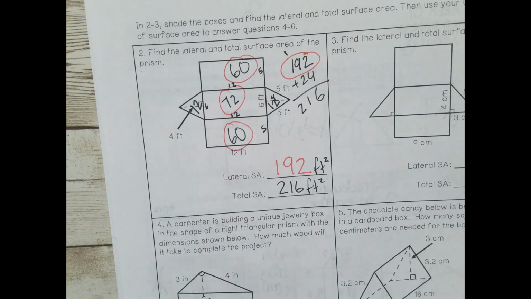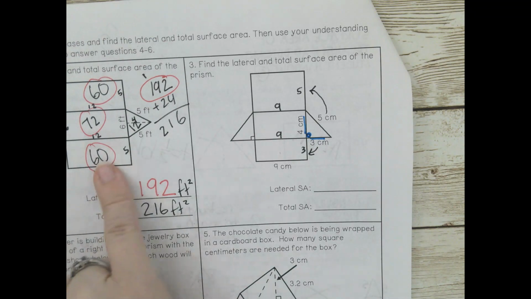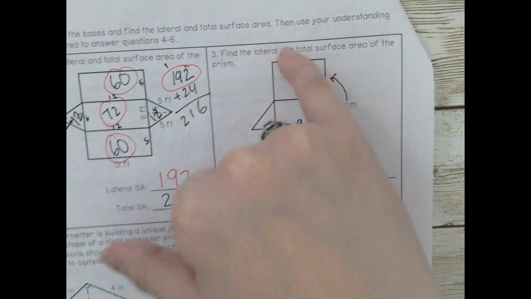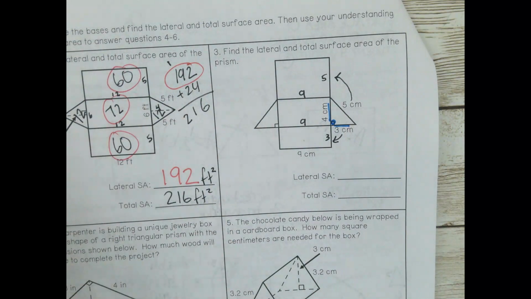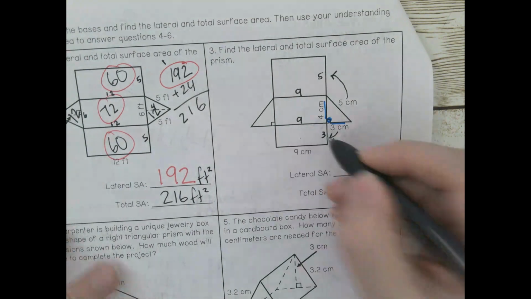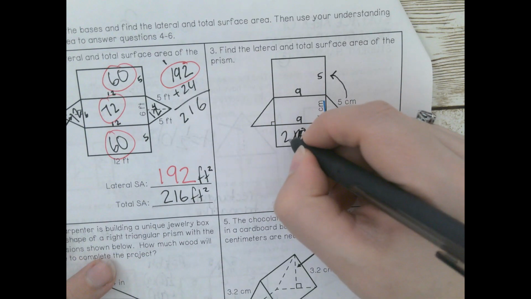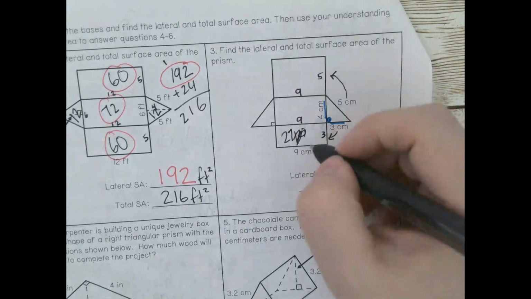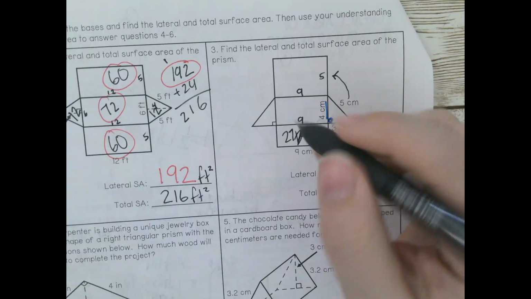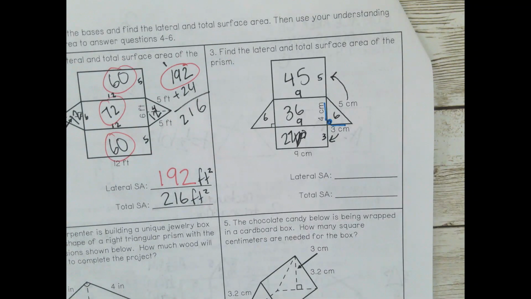I'm going to give you a second to do number 3. Let's start by filling in where the numbers go. All right, now what I want you to do is just like this, multiply each space and put the numbers in it. Like physically write them in there. Okay, so 9 times 3. 9 times 4 is 36. I literally almost wrote 76. 9 times 5.